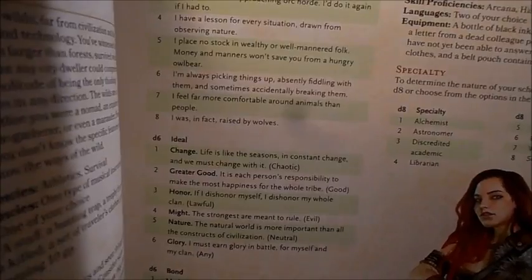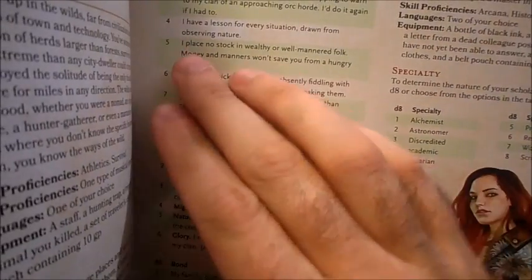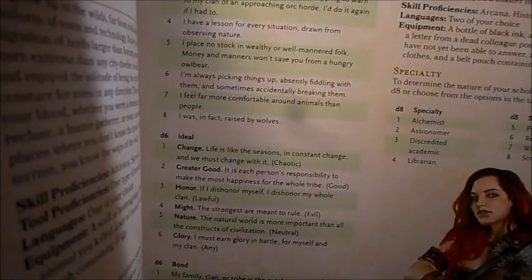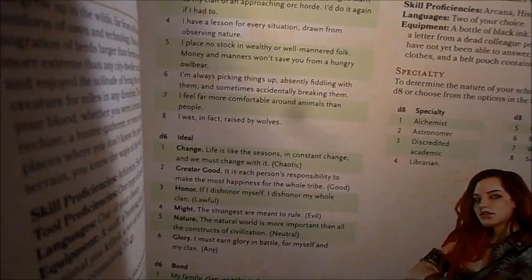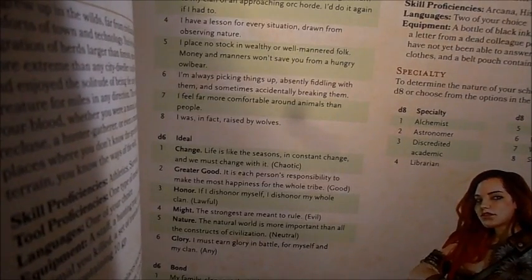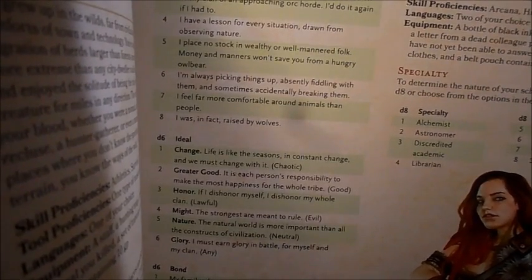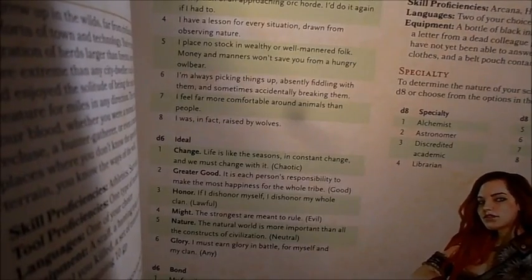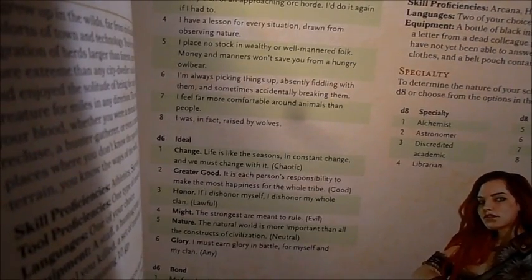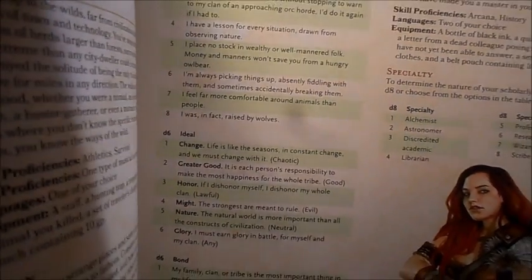And I rolled a 5. So basically it says, I place no stock in wealthy or well-mannered folk. Money and manners won't save you from a hungry owlbear, which makes sense. I'm just going to write that down. So trait was 5. The next would be your ideal.